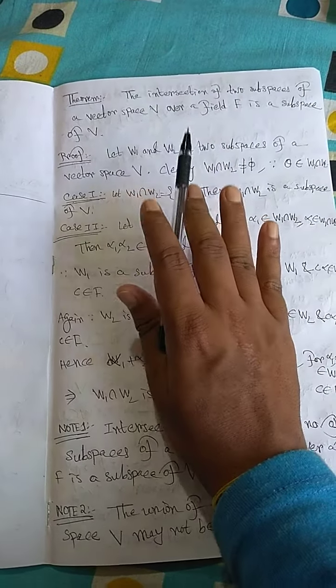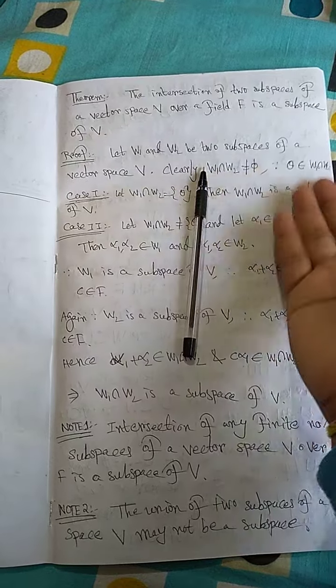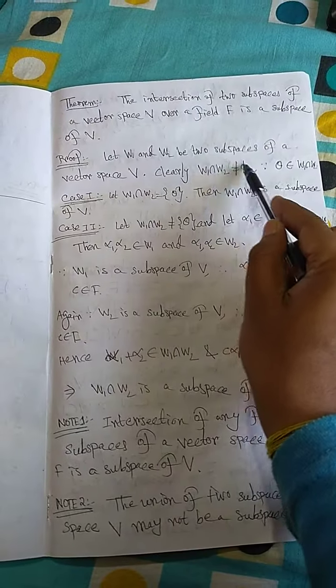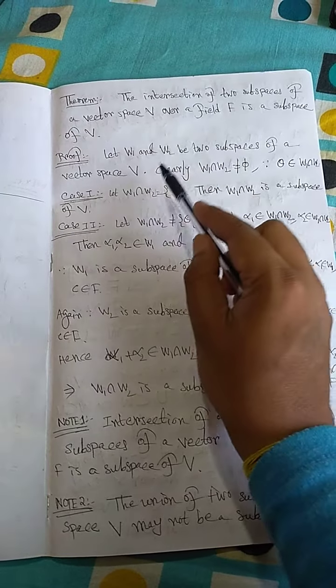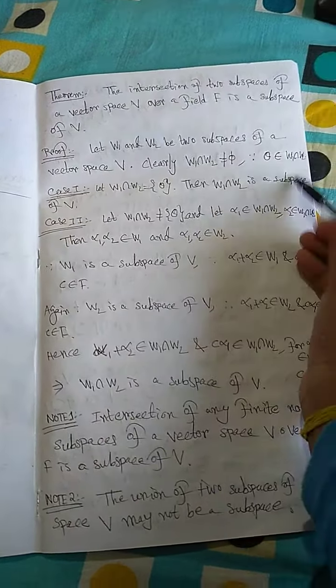First of all, we have to show that their intersection is non-empty, because if there is nothing in their intersection, then there is no question of proving this. So clearly their intersection is non-empty. Why? Because at least the null vector is common to both.